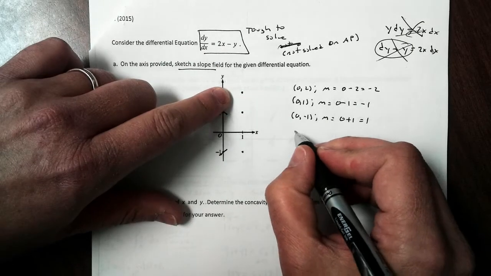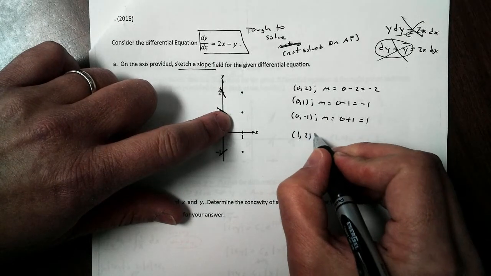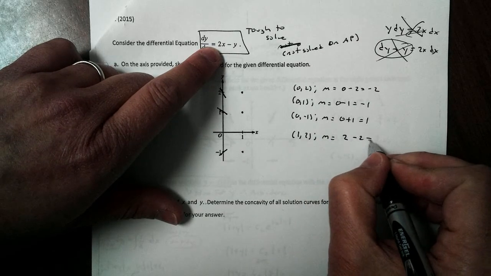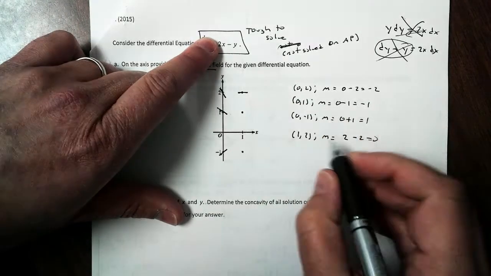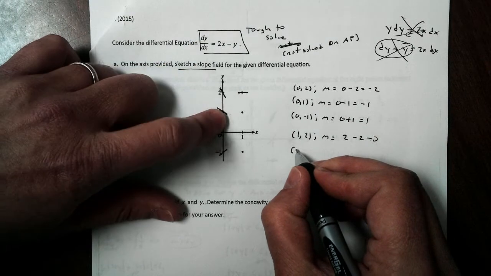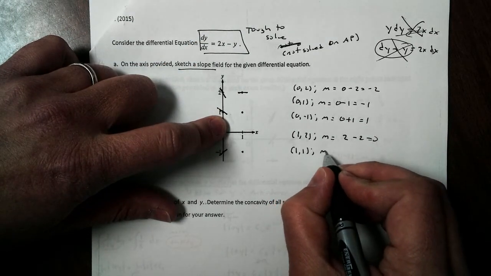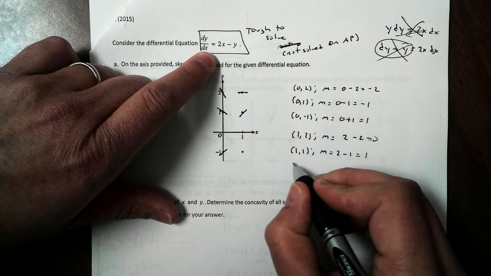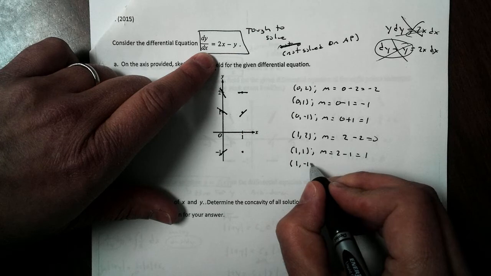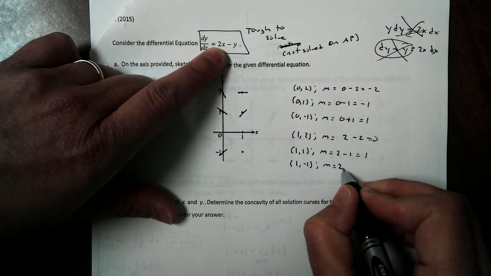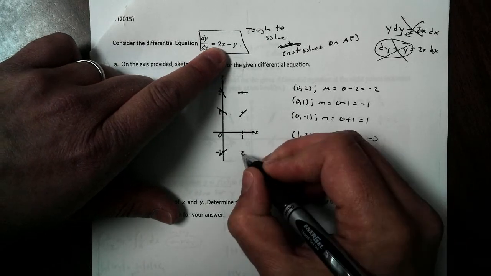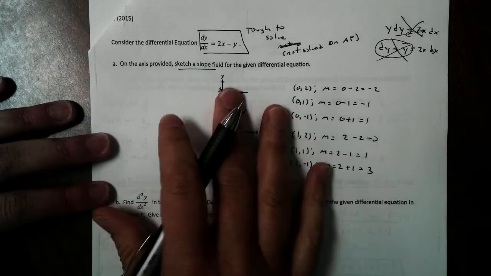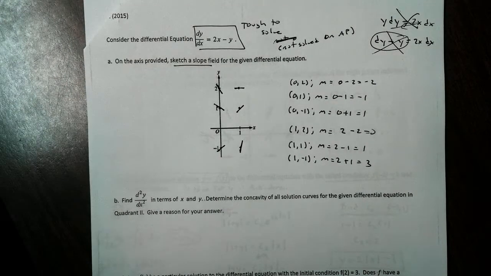Our next ones, start up here, would be 1, 2. If I plug this in, we would get 2 minus 2, which is 0. So horizontal. At the point 1, 1, our slope will be 2 minus 1, which is 1. And the next one is at 1, negative 1. Our slope here would be 2 plus 1, which is 3. That's going to be pretty steep. There we go. And there's our graph. Now the AP would probably make this worth 1 or 2 points right there.